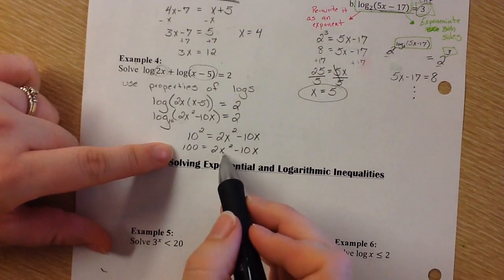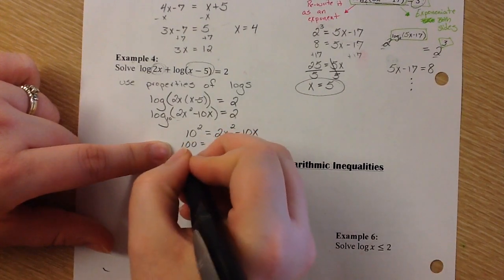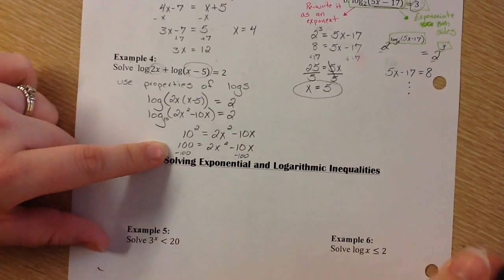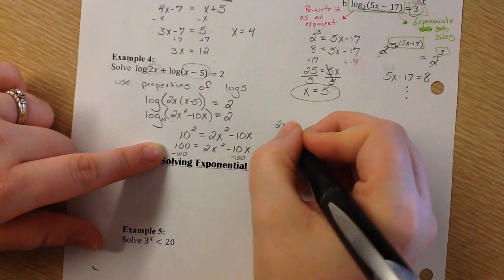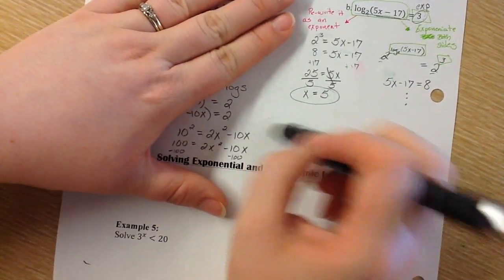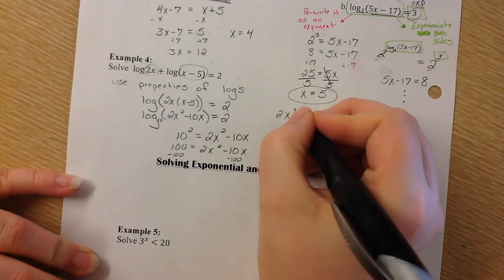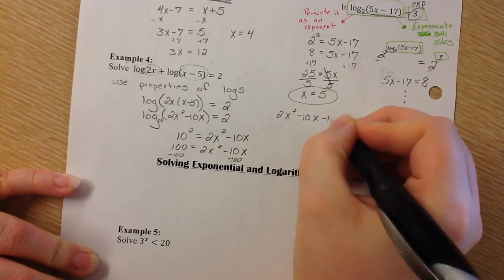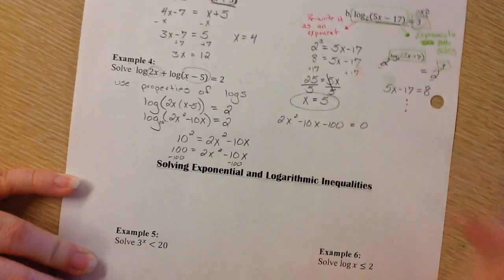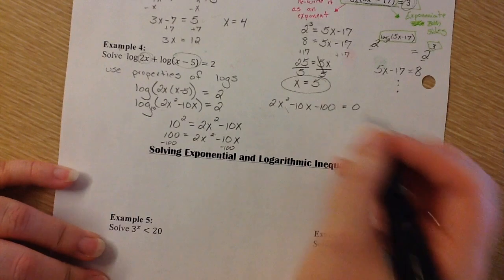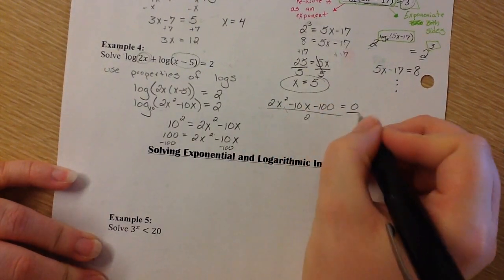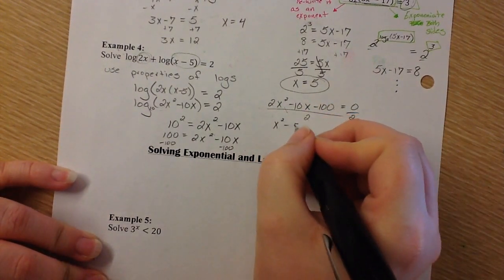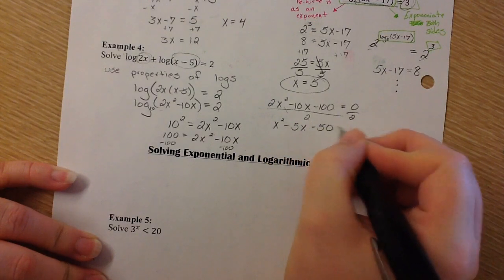Okay. So now I have an x squared and an x, so I'm going to subtract the 100 from both sides. Okay. So then I'm left with 2x squared minus 10x minus 100 equals 0. Well, all of these are even, so I'm going to divide both sides by 2. X squared minus 5x minus 50.